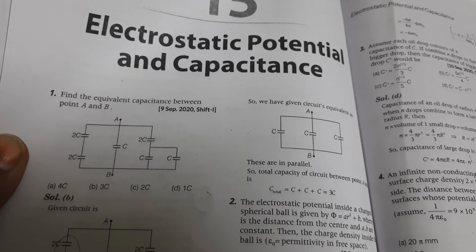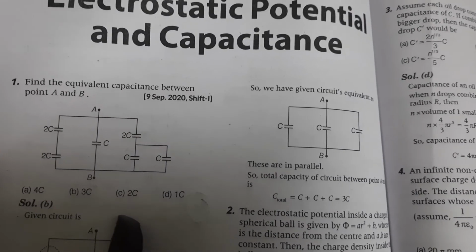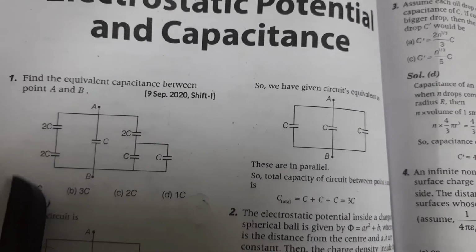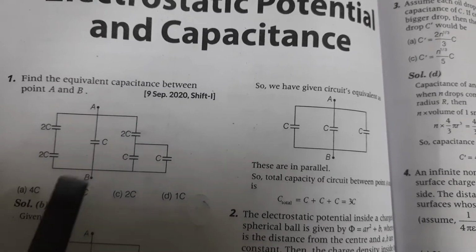Today we are going to discuss previous MSET problems only. The chapter name is Electrostatic potential and capacitance. Look here, this is the first problem. They have given one circuit diagram. Find the equivalent capacitance between A and B.